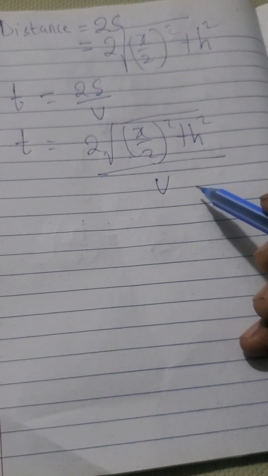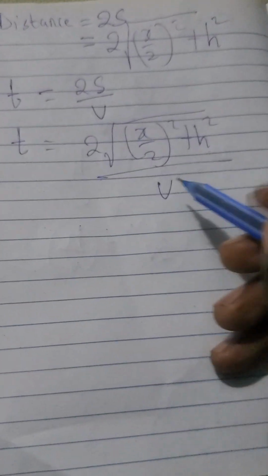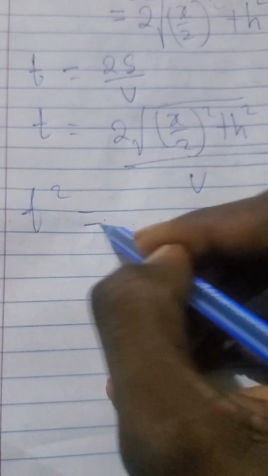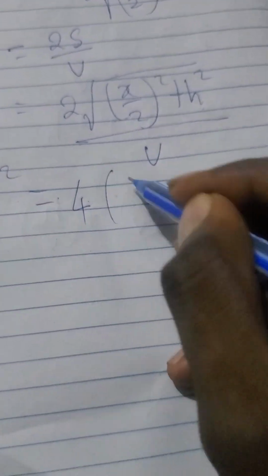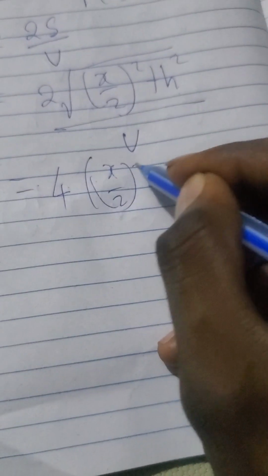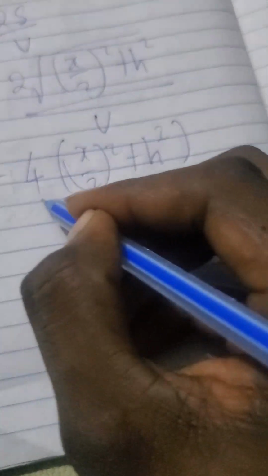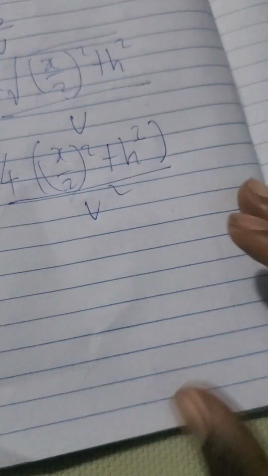This is the description of the time. If we rearrange this equation and apply the square on each side, you have t squared is equal to 4 times x over 2 squared plus h squared, over v squared.